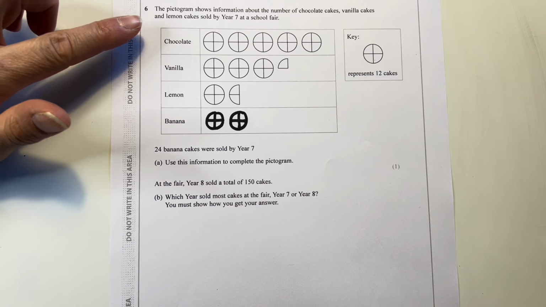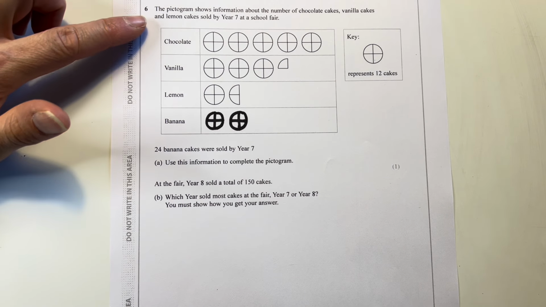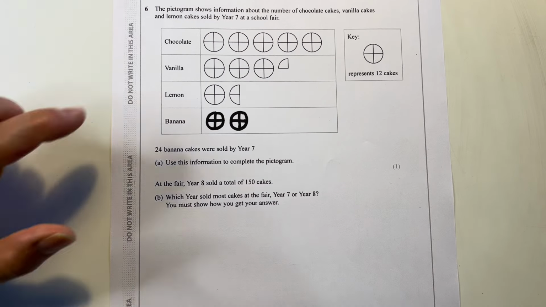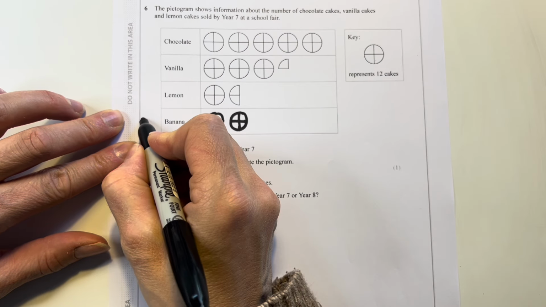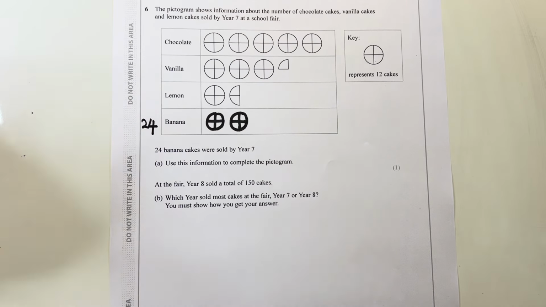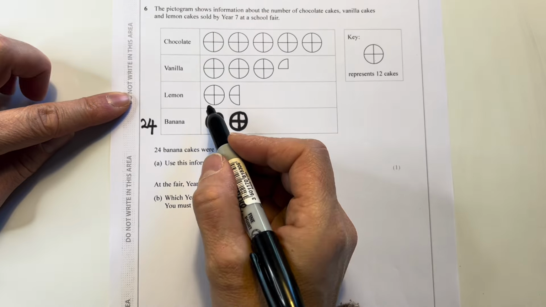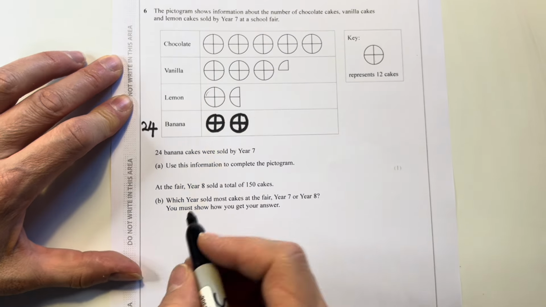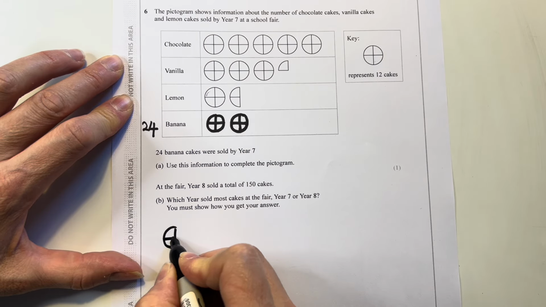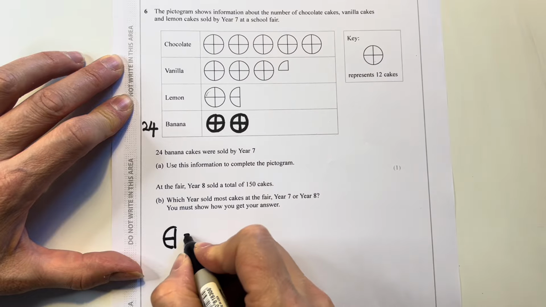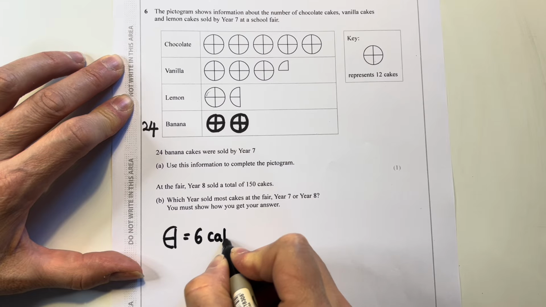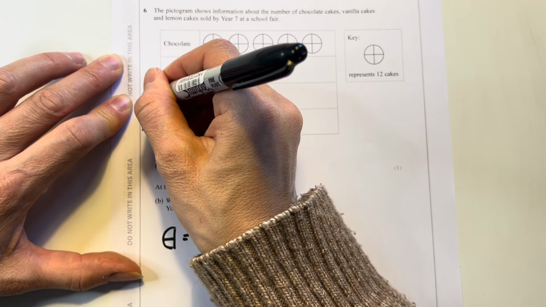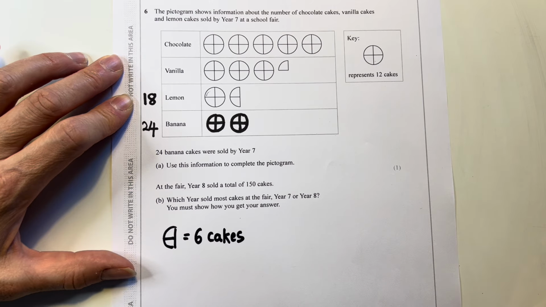We need to find out how many cakes Year 7 sold, which is what is shown in the pictogram. We know there was 24 banana cakes sold. We can see we've got 12 cakes for the lemon cakes here, but we also have half a circle, which will represent 6 cakes. So we've got 12, add 6 would be 18 lemon cakes.